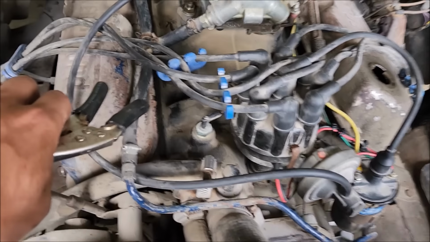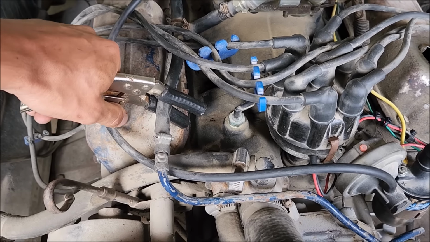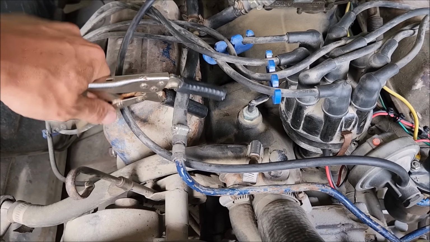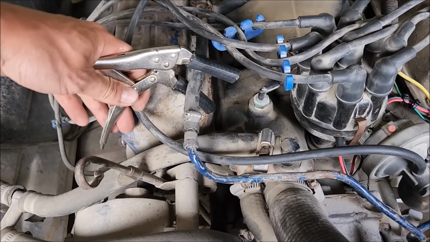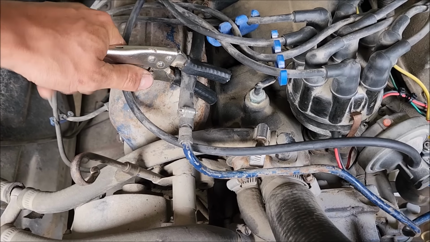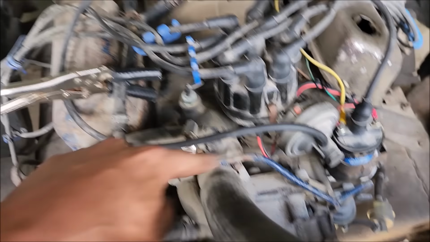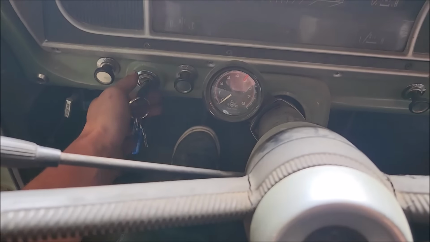Little tech tip here: I know some people have a tendency to be afraid of removing their carb. One thing that's always annoyed me is that the fuel tends to run everywhere. So if you get a pair of needle nose vice grips and put some rubber tube on it, shove it in here, now you've basically shut off your fuel line. The fuel pump cannot supply the carb, and now you can fire the engine and essentially run the carb dry before removing it, and then you don't spill gasoline all over the place. So here we go.